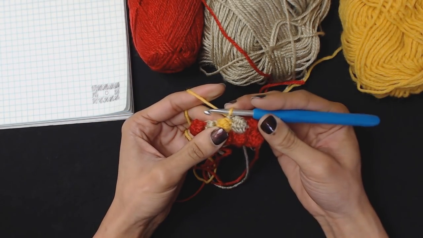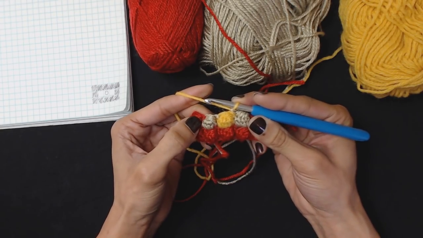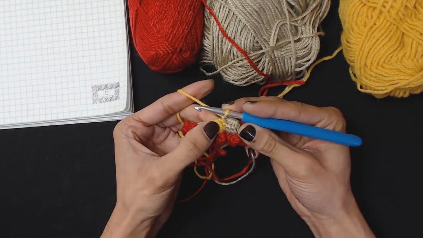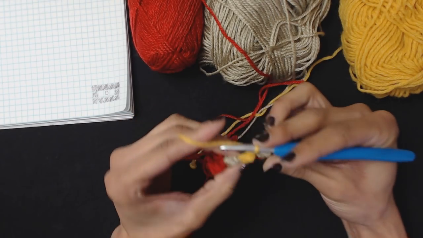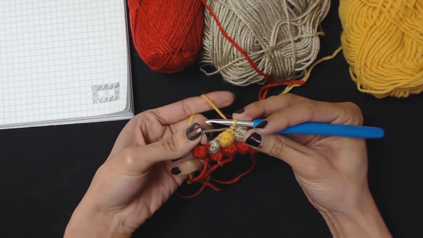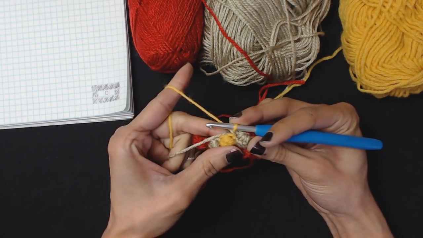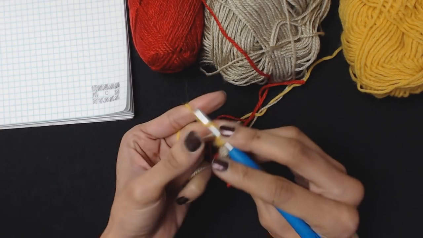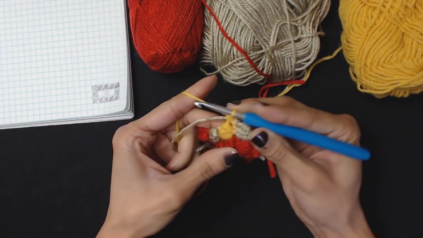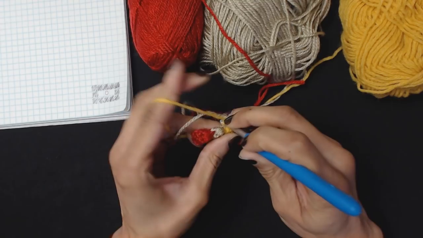So I have done my color change, and because I've only got one bobble, one yellow in between the two tans, I'm going to travel with my tan again. So that means I'm going to crochet over the tan. So let's do my single crochet. And then let's do an incomplete single crochet.